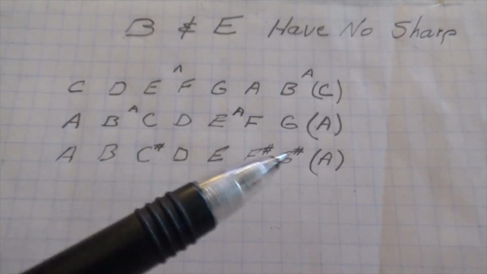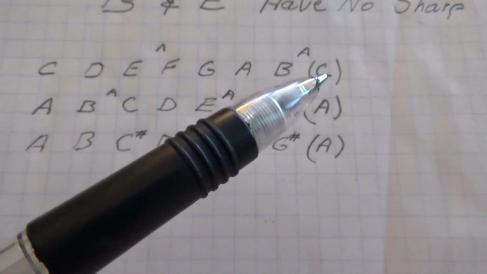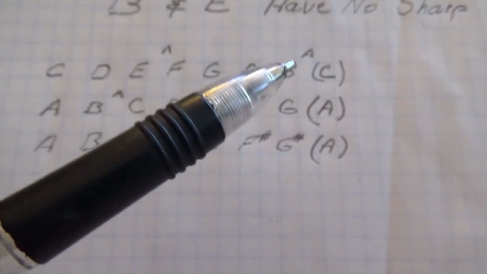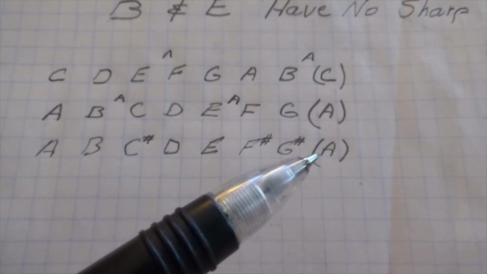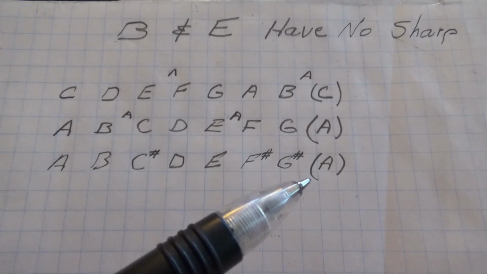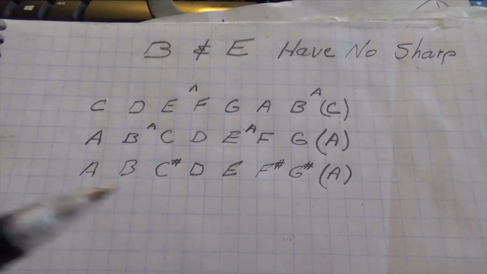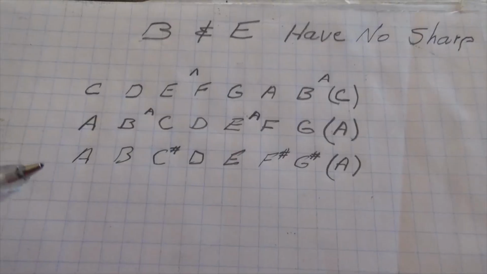And then, at the end, things work out better. From B back to C in the perfect scale, there's a half step. From G sharp back to A, there's a half step. So this is okay. Nothing has to be changed. And the same is true with all the scales. We have to do this exercise.